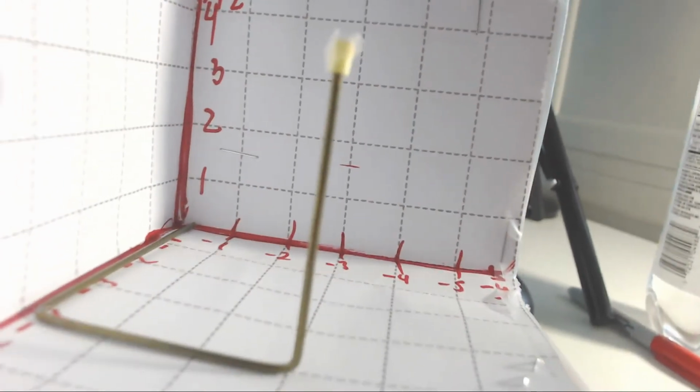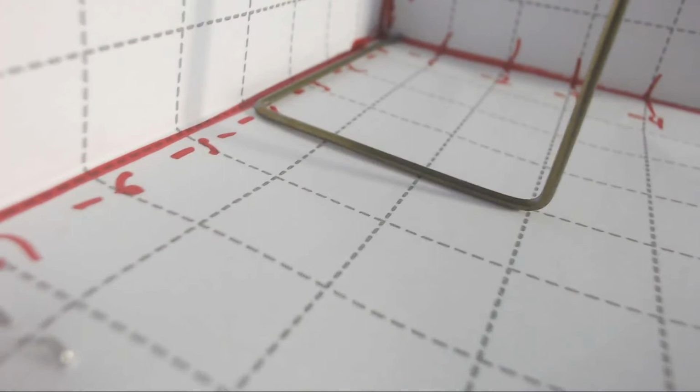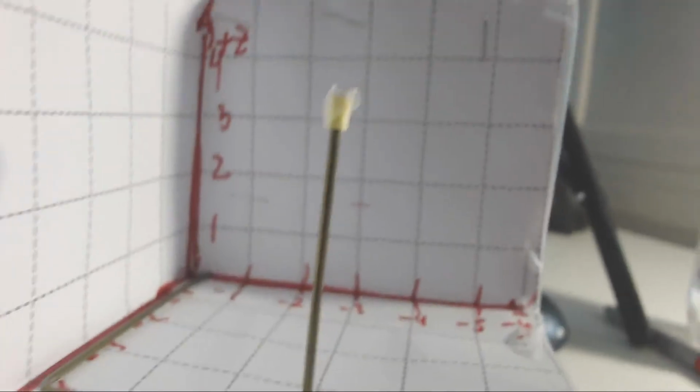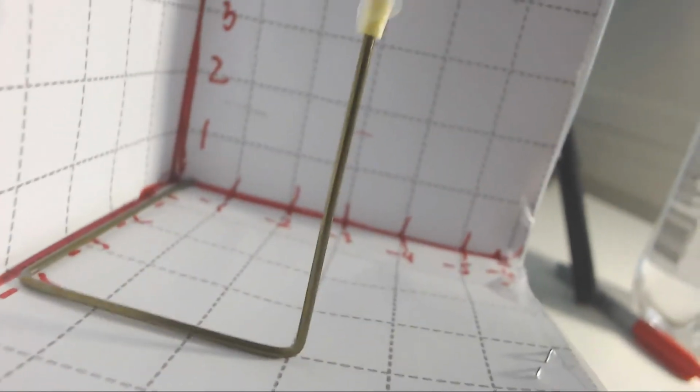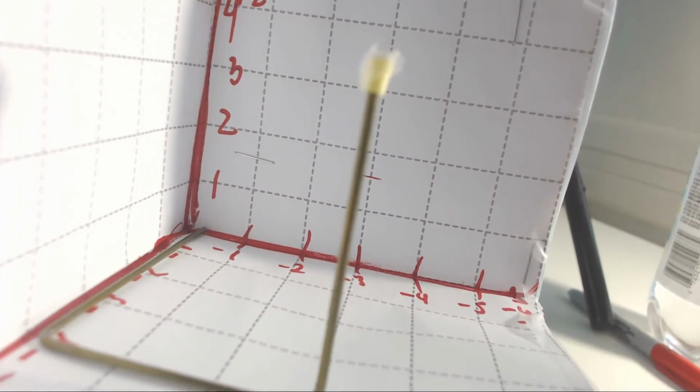So this point right here can be identified as follows. For the x-coordinate, you read that -4 right there. For the y-coordinate, you read off the -3. And for the z-coordinate, you have to do this just right, positive 3.5. So as a triple, you would say -4, -3, positive 3.5.